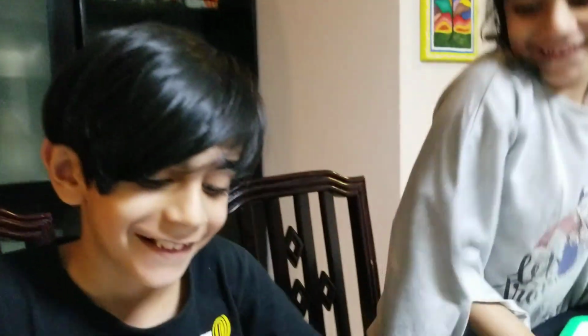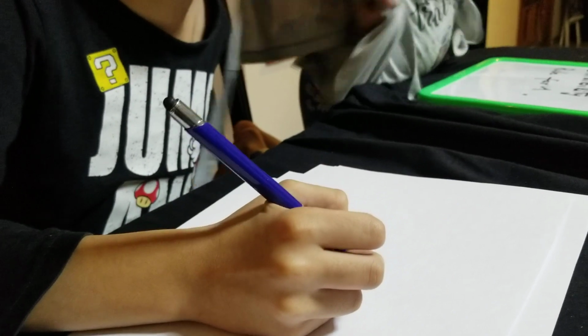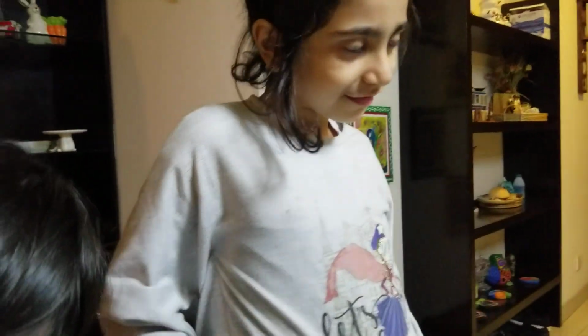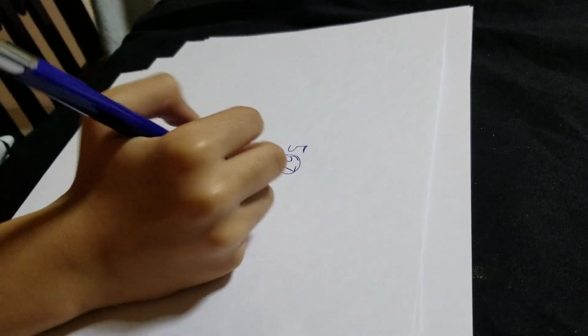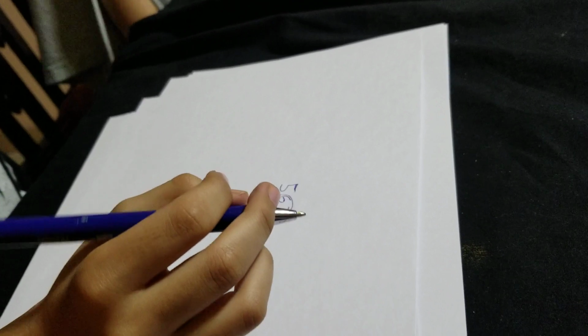The divisibility rule for 4 is that the last two numbers should be divisible by 4. So with 567, if these two numbers are divisible by 4, then the whole number can be divisible by 4. So 67 is not divisible by 4, so the whole number can't be divisible by 4.